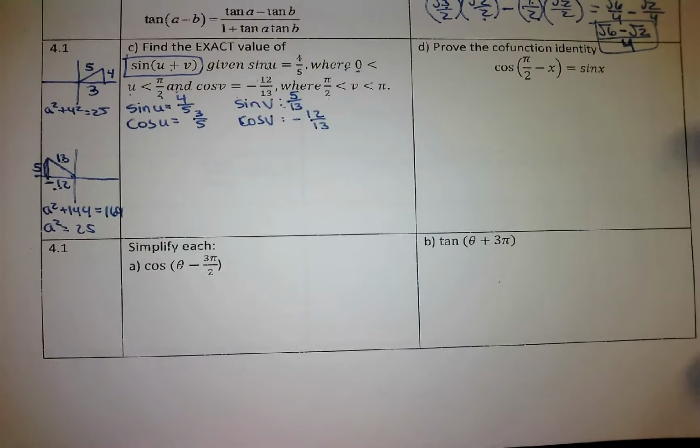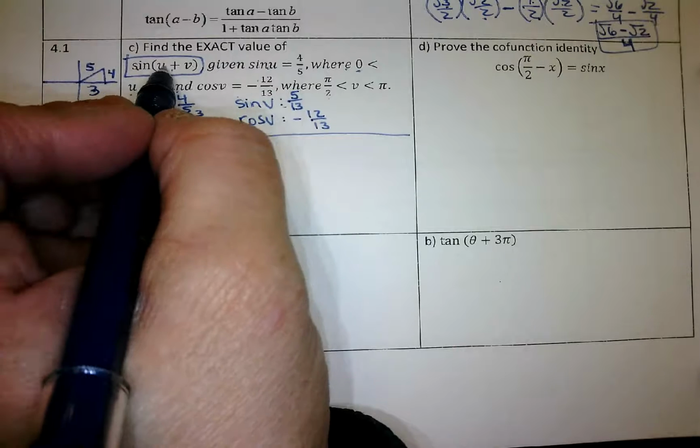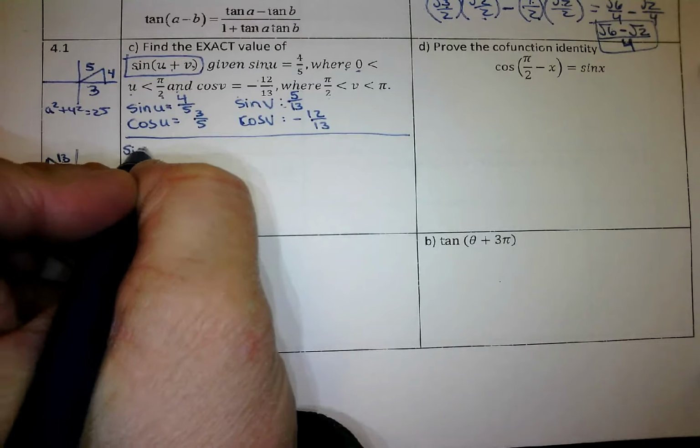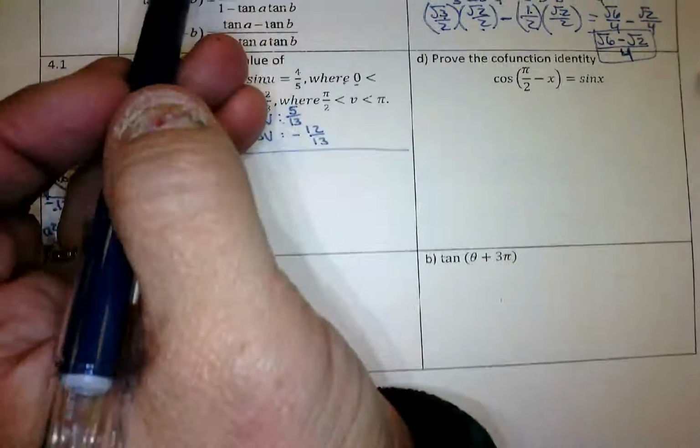All right, so now I can start plugging this in. So now it's sine of u plus v. Sine of u plus v equals, and I use my sine of a plus b formula.